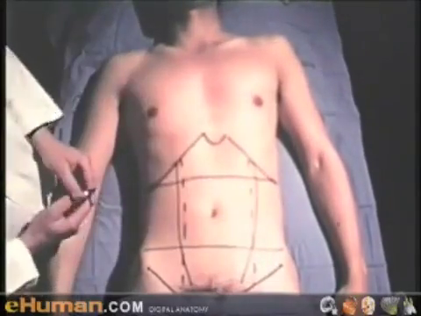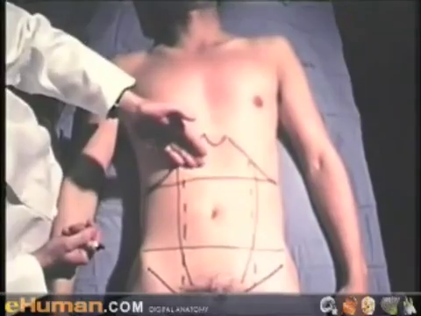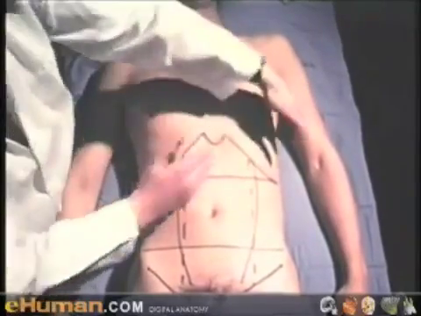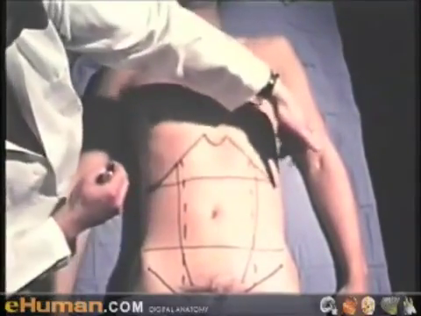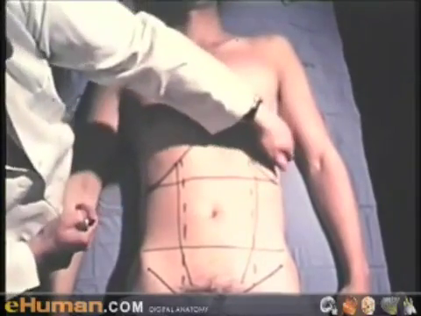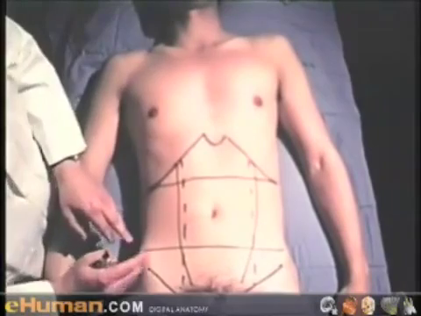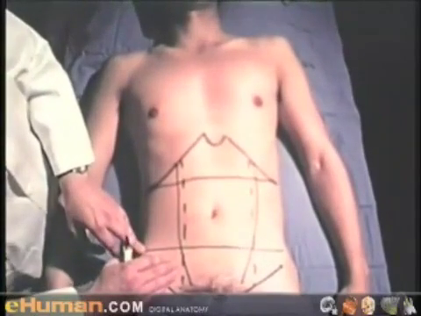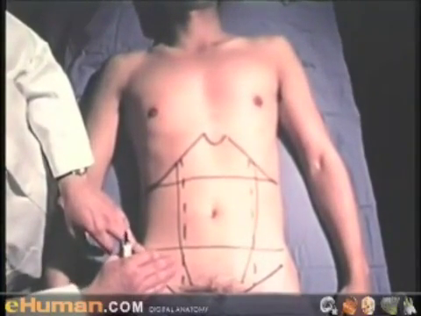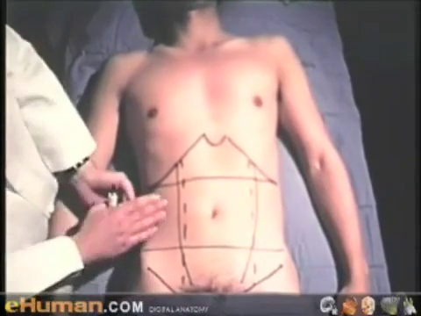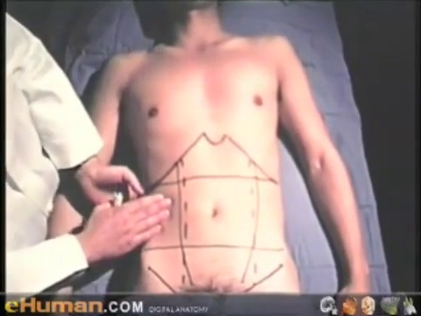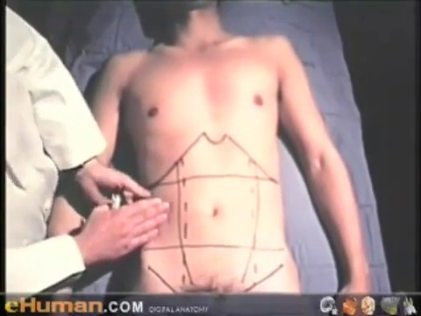This means we can say the stomach lies in the epigastric region. The spleen lies along the 9th, 10th, and 11th ribs in the left hypochondrium. The appendix lies in this region here, in the right iliac fossa, or right iliac region. The ascending colon lies in the right lumbar region.